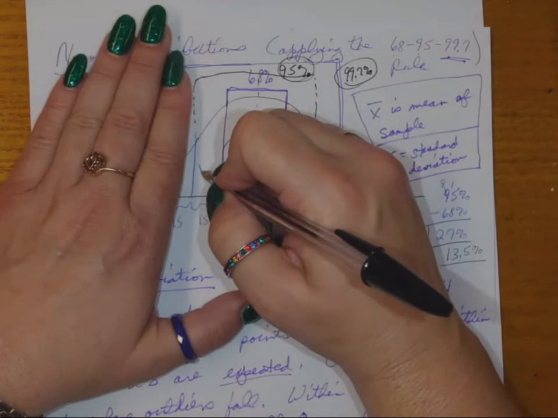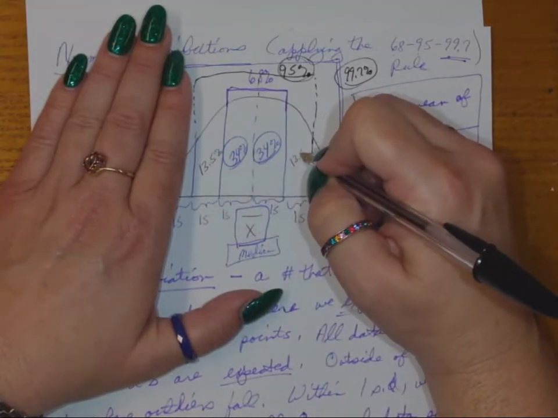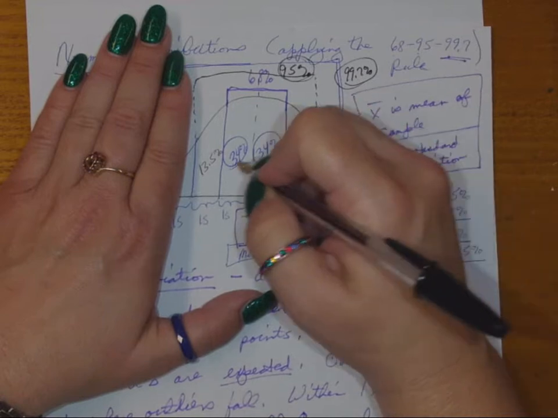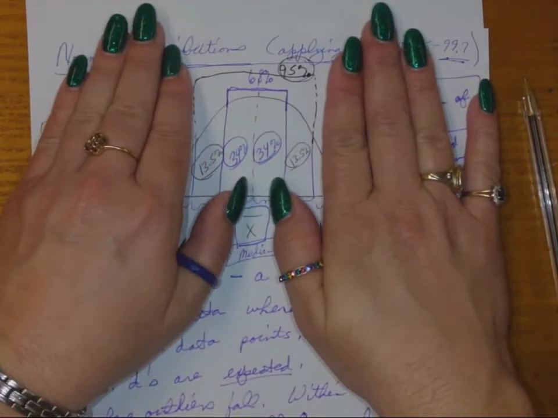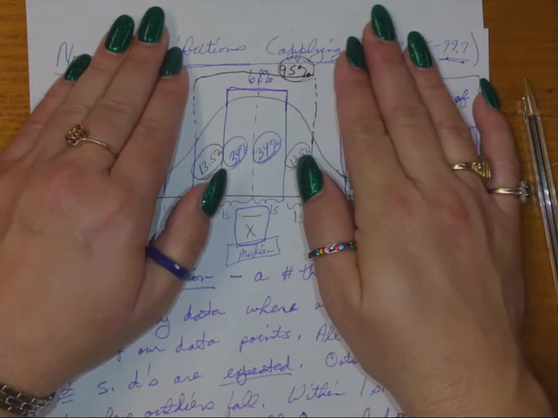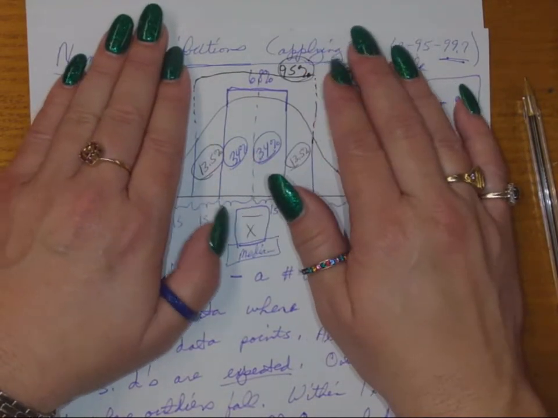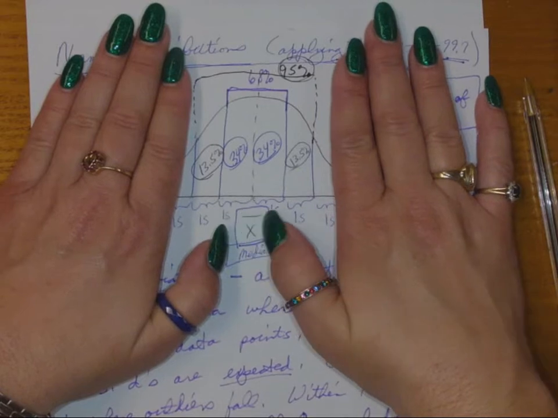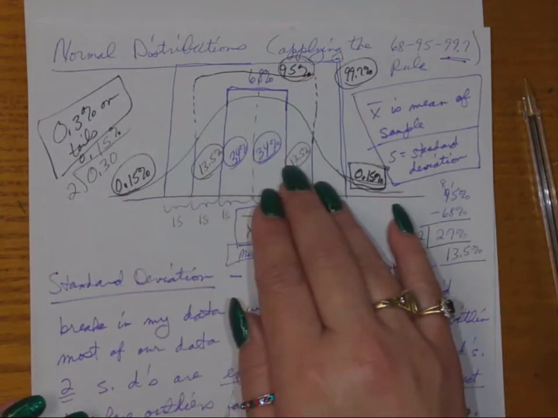So it looks like 13.5% over here and 13.5% over here. Now, I can always double check myself by adding things back up, right? 34 and 34 really is 68. 13.5 times 2 really is 27. Add that to 68. I hope I get 95. Okay, but by doing this, I can figure out what percentage is in each little piece.